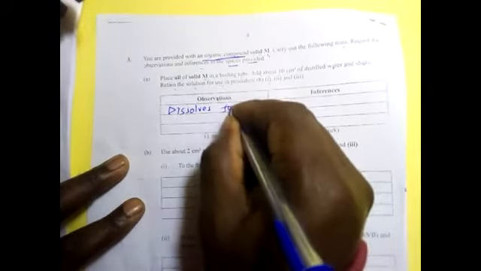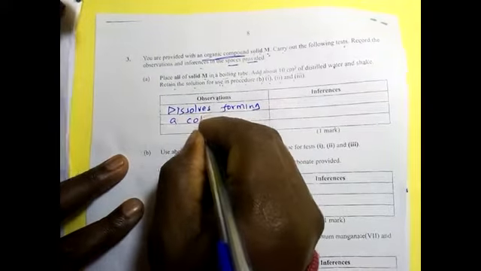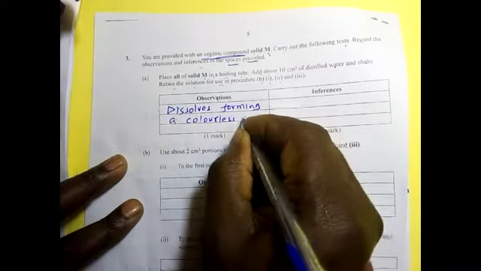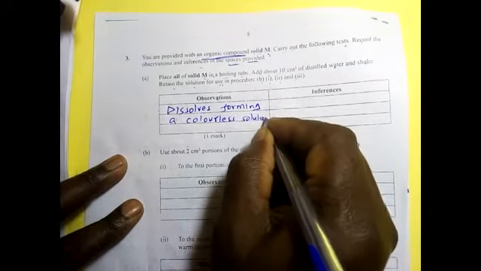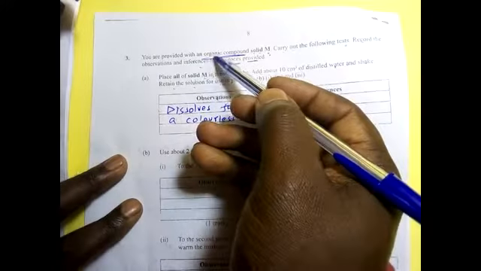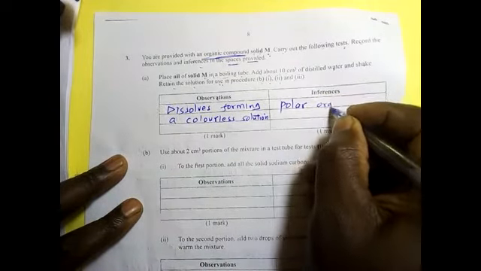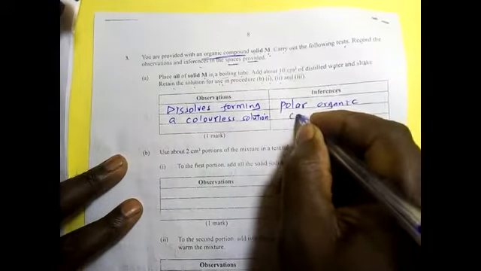forming a colorless solution. Since we know it is an organic compound, then now we say a polar organic compound.